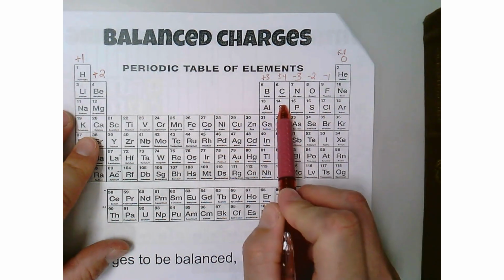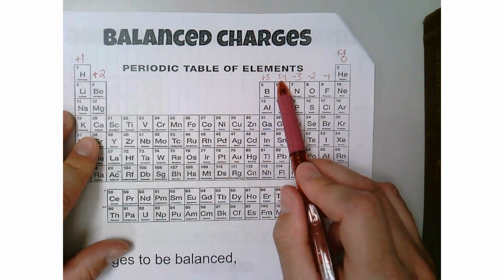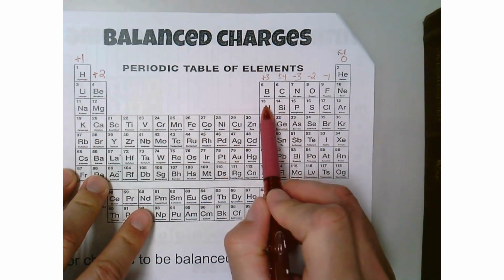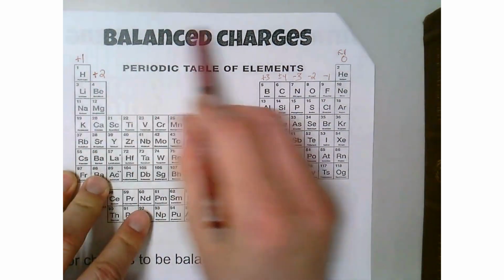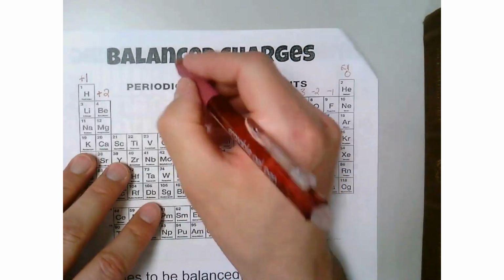And carbon can go either way. It can gain 4 electrons, 1, 2, 3, 4, and that'll be a negative 4. Or it can lose 4 electrons, 1, 2, 3, 4. It'll be a positive 4. So those are oxidation numbers.